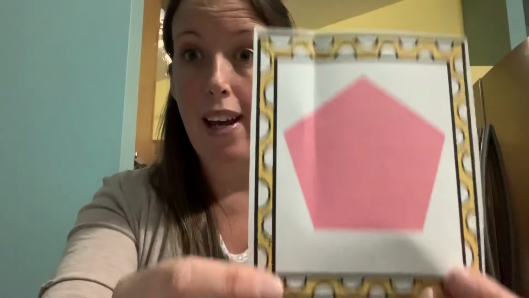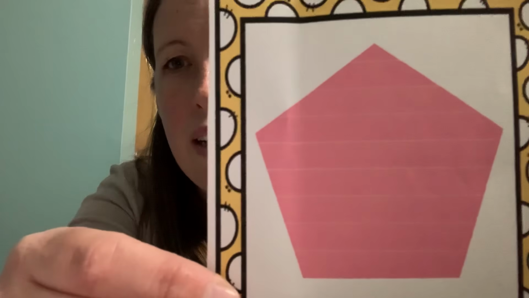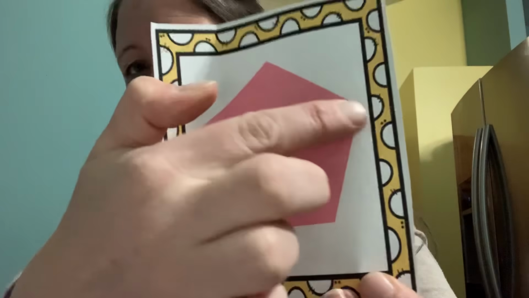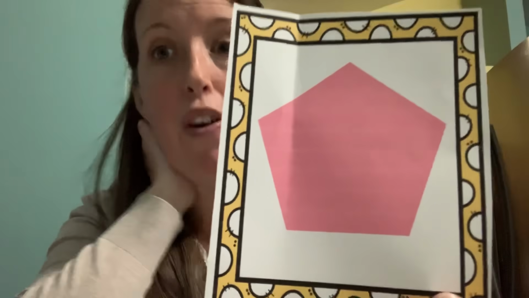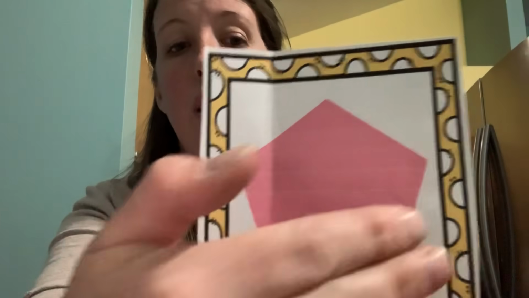Okay, let's take a look at this one. You know what? I think I can give this one a name right away. I recognize that as the house shape, which is known as a pentagon. 5 sides. Now let me look closely. All right, they all seem to measure the same size. And I could check this with a ruler if I wanted to. But they do look to be equal in measured sides.